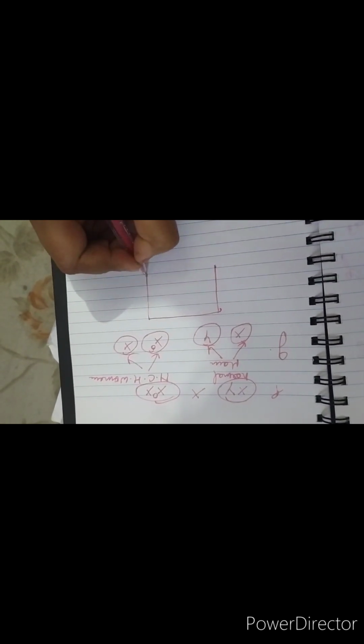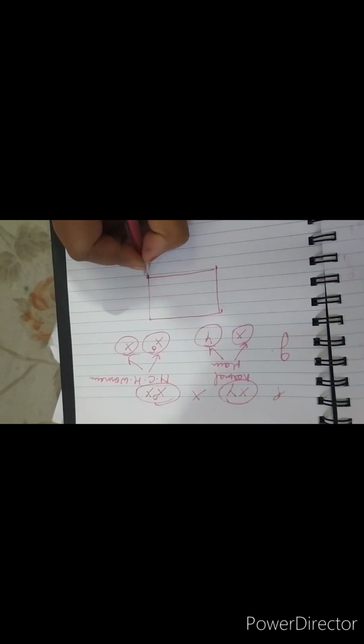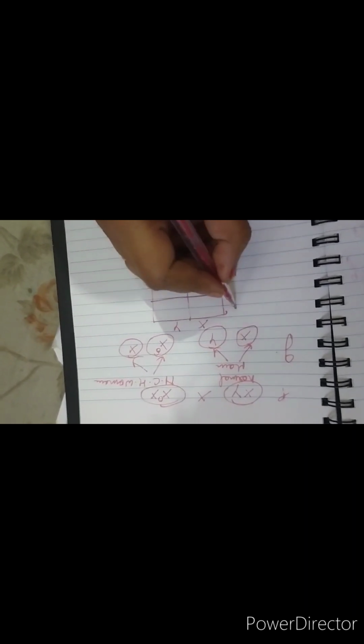So you have to accordingly predict first the genotype of the concerned parents, and then the gametes, and then you have to draw a checkerboard again to find out the type of the progeny formed. So here again we will draw a checkerboard, and on one side we will write XY, another side we will write X^h X. Now cross multiply: XX^h, X^hY, and XX and XY.